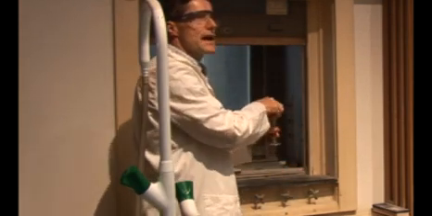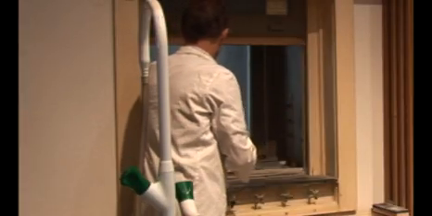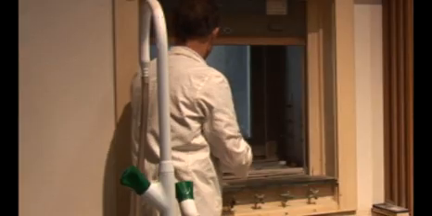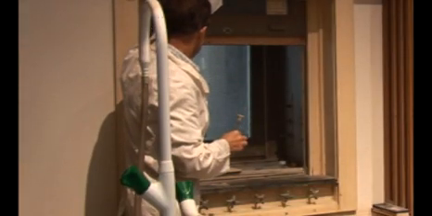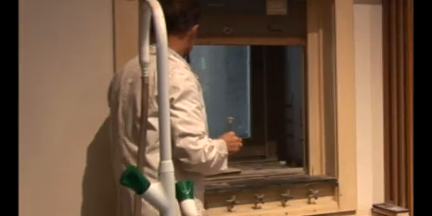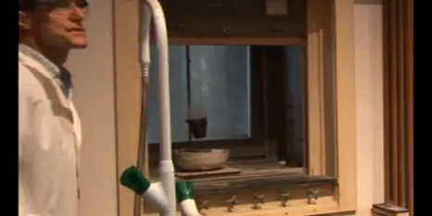I'm going to use a bit of a chemical fuse to start it going. Some potassium permanganate, purple stuff. And here we go. So you can see that something's happening.